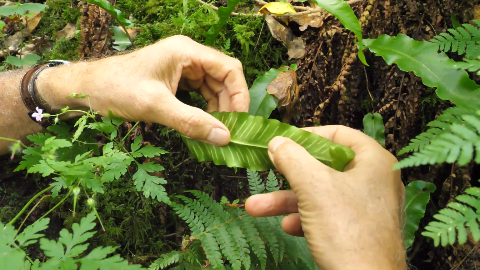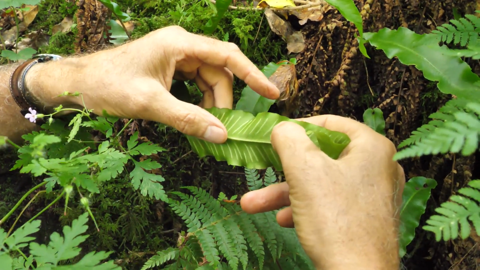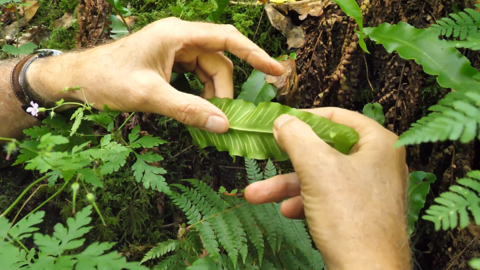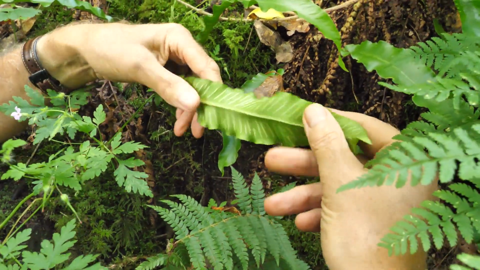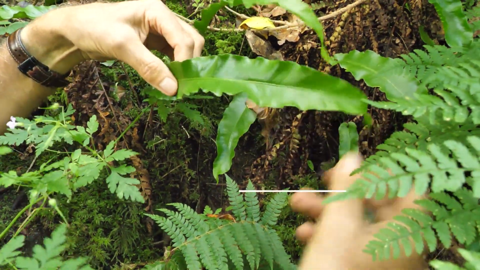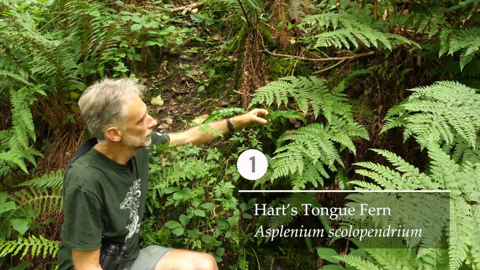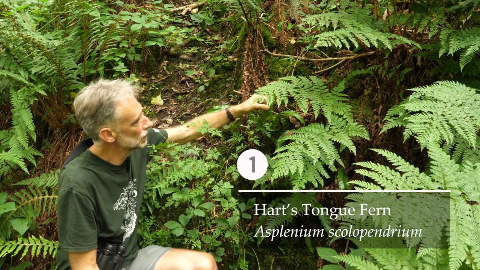So the pattern and shape of these reproductive structures is really very important, along with the degree of dissection of the frond. So this is Hart's tongue fern, Asplenium scolopendrium.